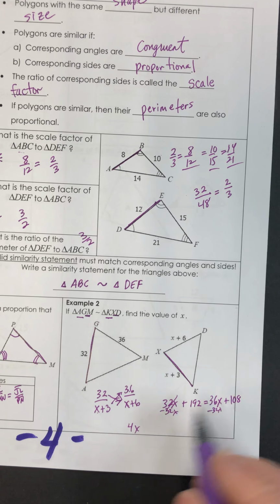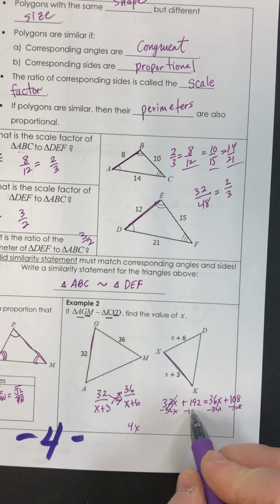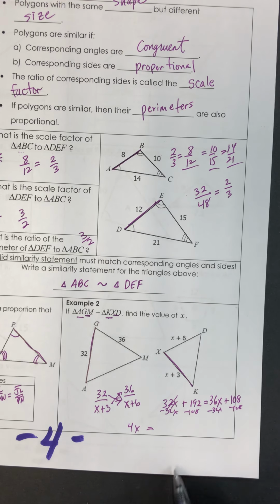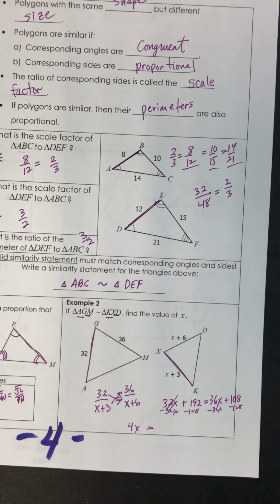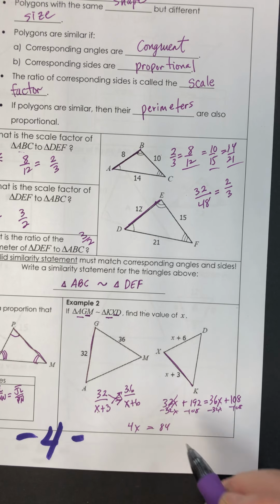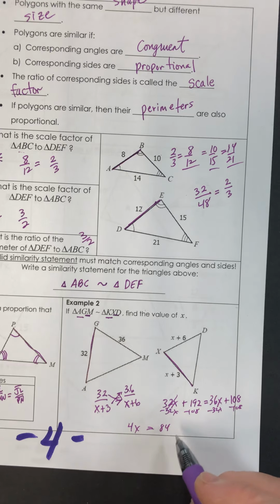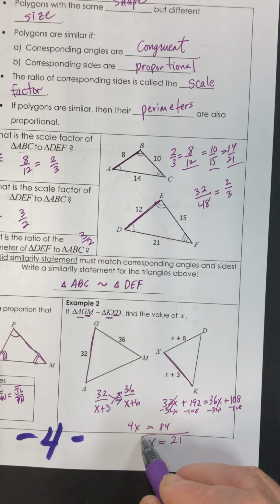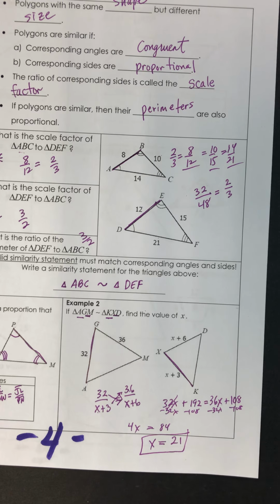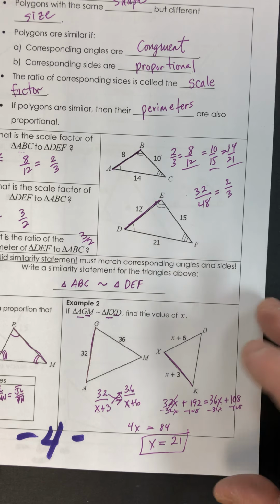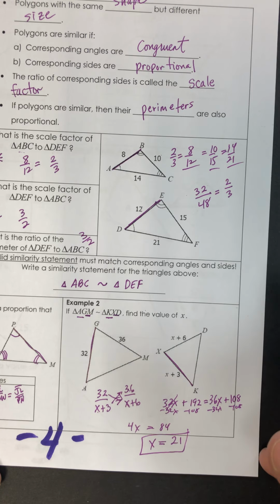Then I'm going to subtract 108, so 4x equals 192 minus 108. 192 minus 108 is 84. And then divide by 4. So x would equal 21. And that's what we're looking for since it said solve for x. Okay?